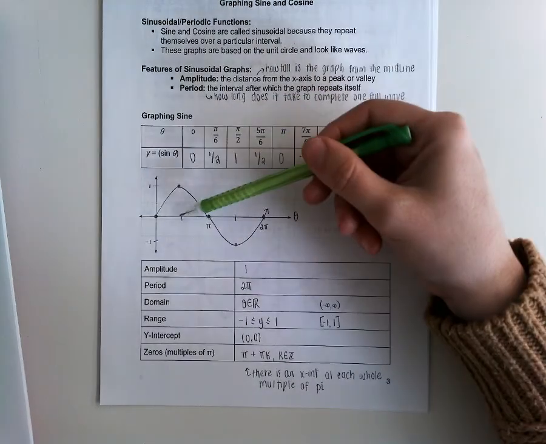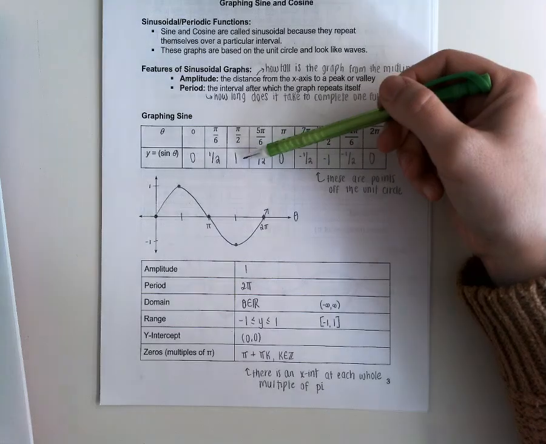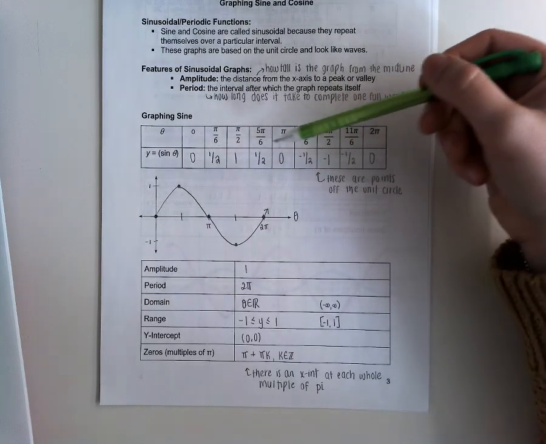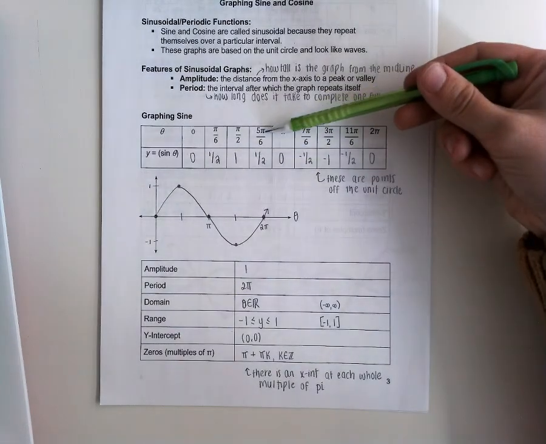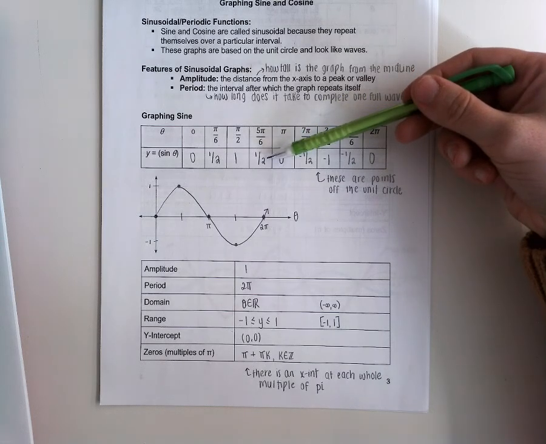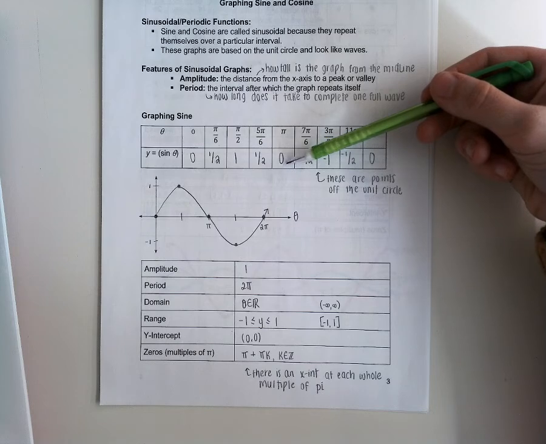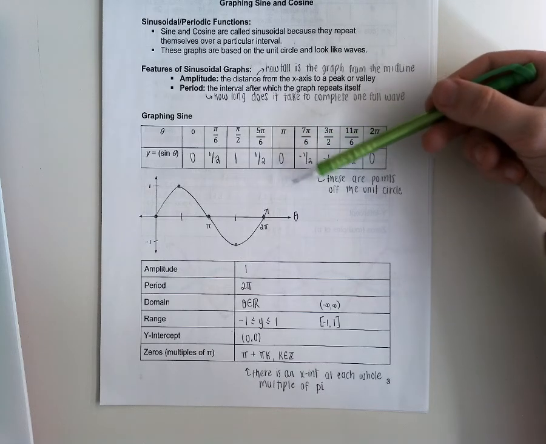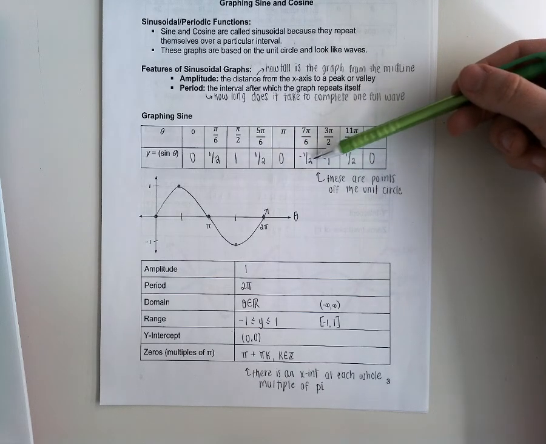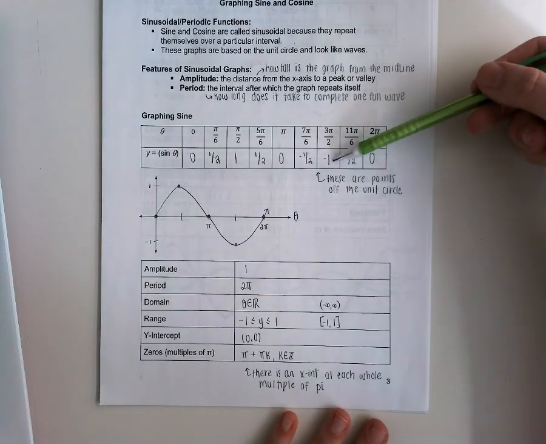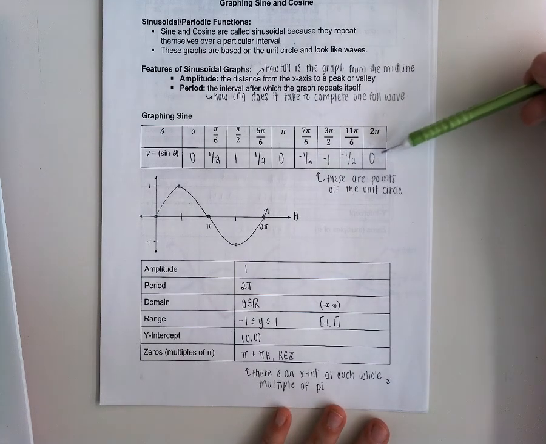At pi by 2, the sine value is 1. And then we continue on from there. At 5 pi by 6, the sine value goes back down to 1/2. At pi, the sine value is 0. And then at 7 pi by 6, it's -1/2, then -1, -1/2, and 0.